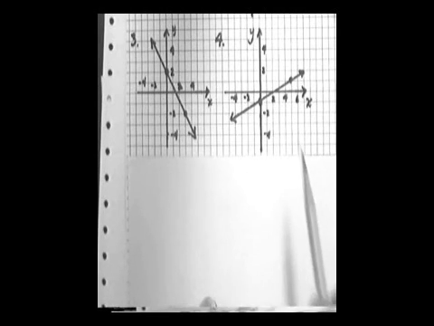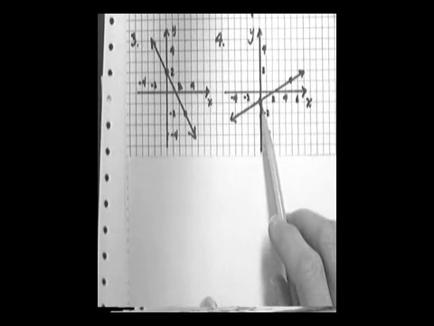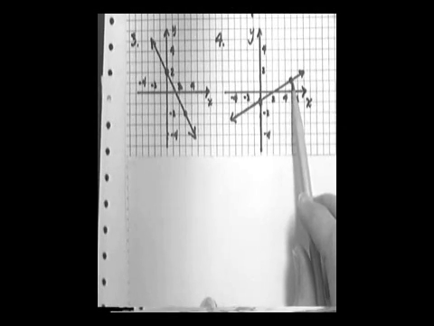For exercise 4, your graph should cross the y-axis where the y is -1. Your graph should also go through the point 5, 1.